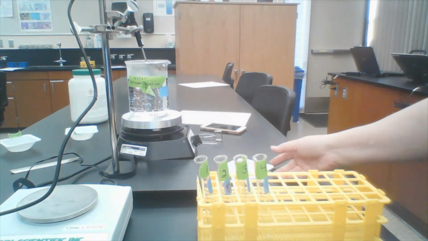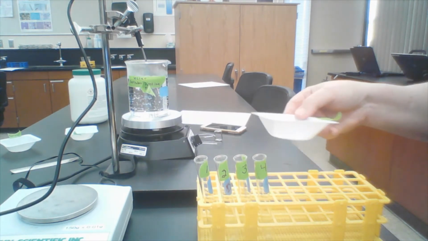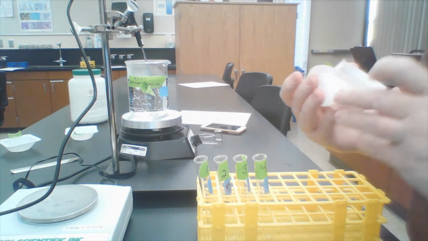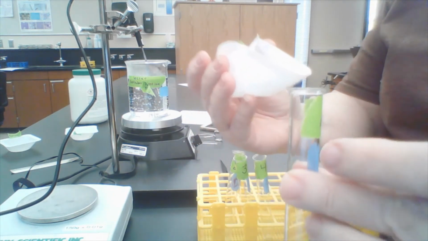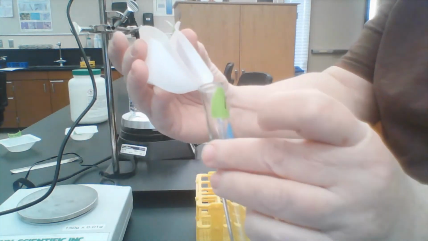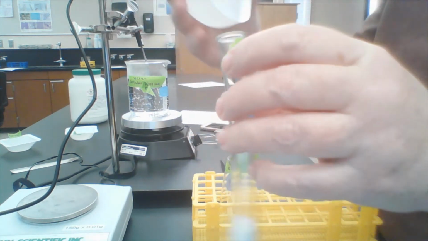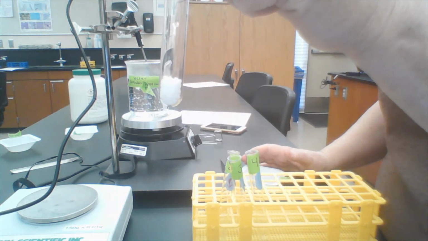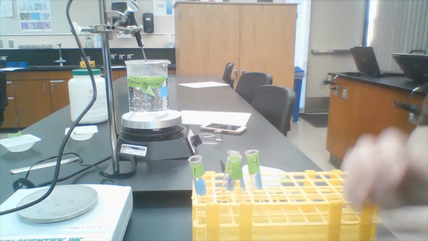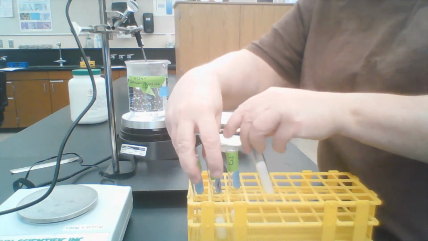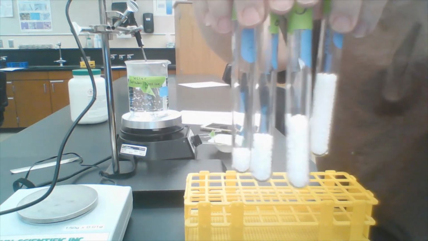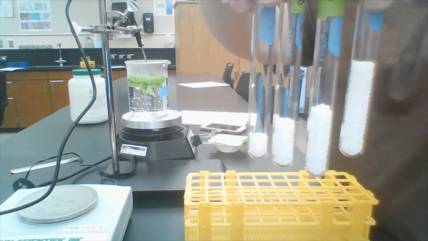Now I want to briefly show you how I get the potassium nitrate into the test tube. It comes as these little balls that are very hard to manipulate. So I just squeeze my weigh boat and tip that into the test tube, and I can get all of the potassium nitrate in there. There's 2 grams. Here are the 4 test tubes with different amounts of potassium nitrate in them. 2, 4, 6, and 8 grams.